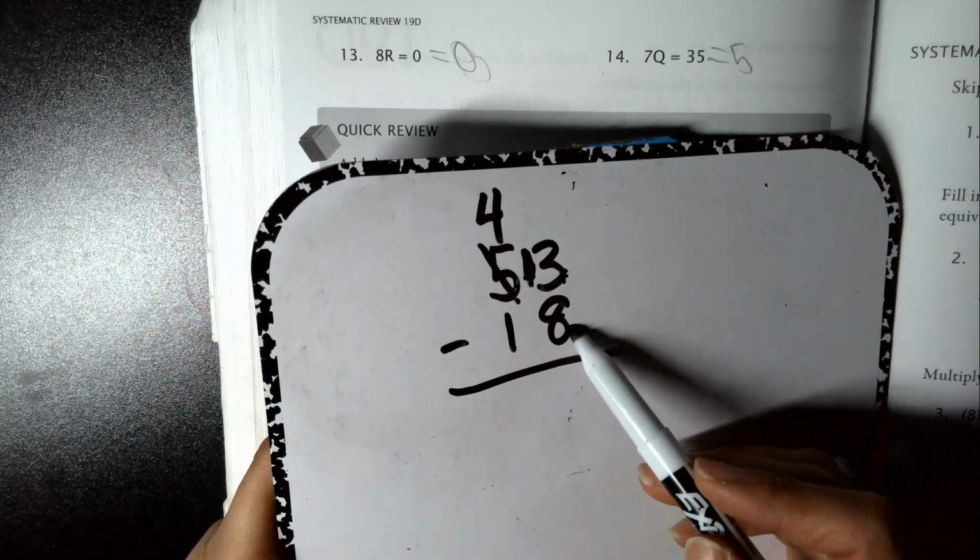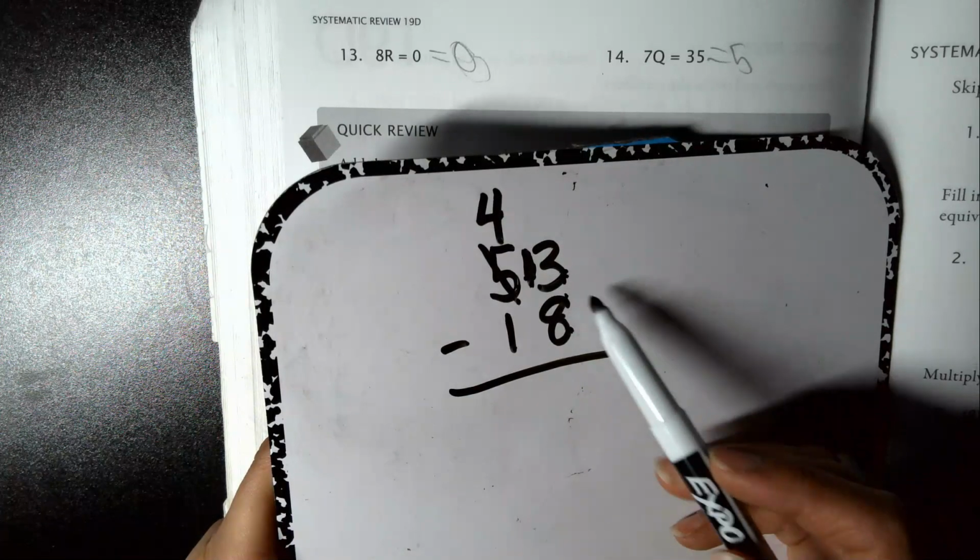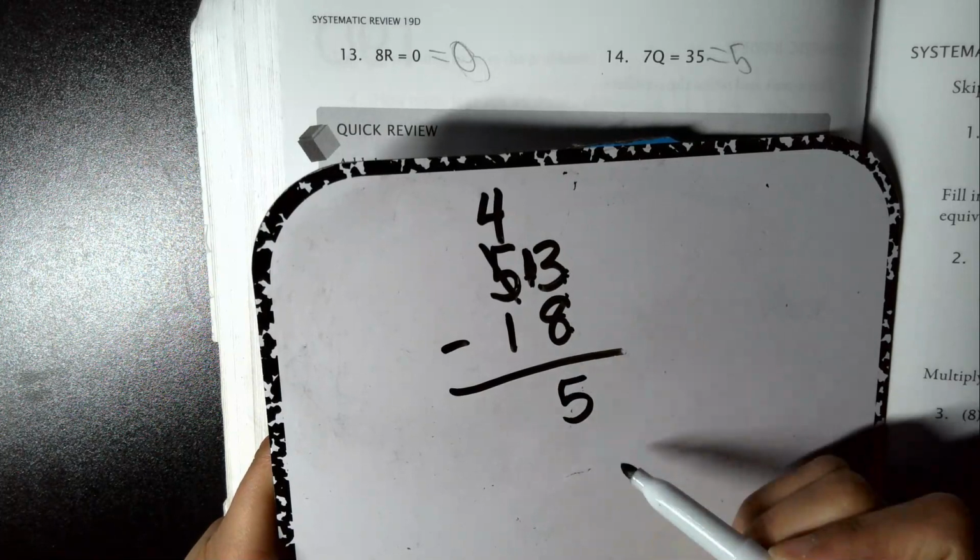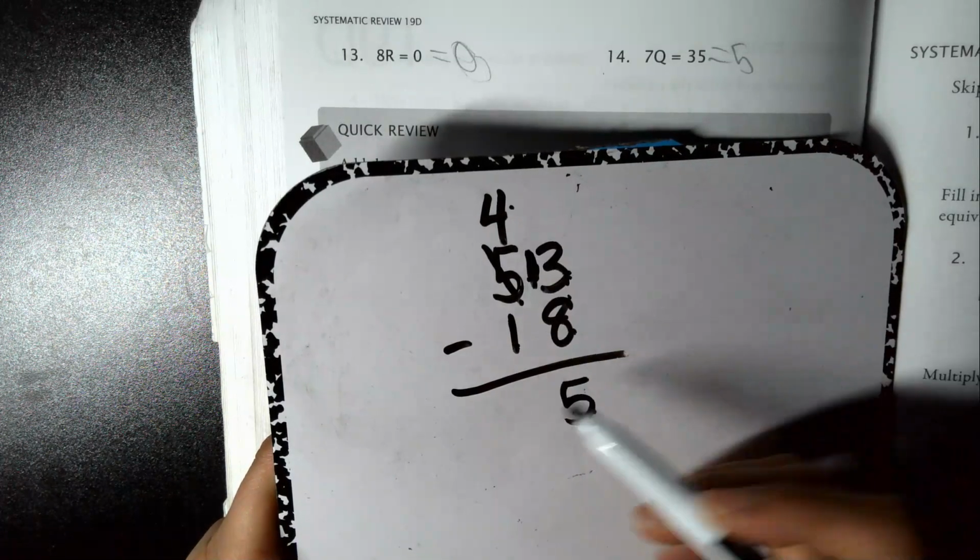Okay. Then 2 more from 8 to get to 10 is 2, plus 3 is 5. So 13 minus 8 is 5. 4 minus 1 is 3. Okay.